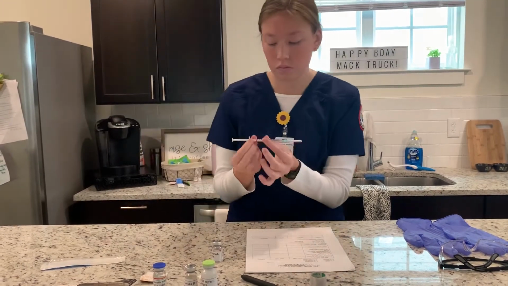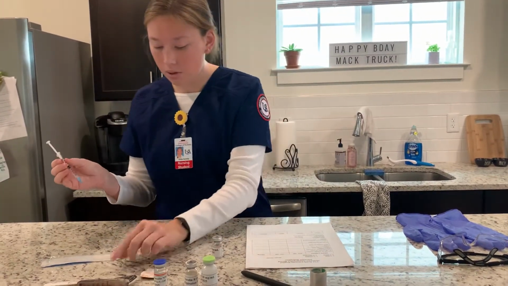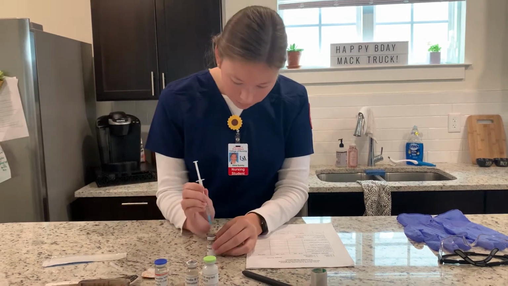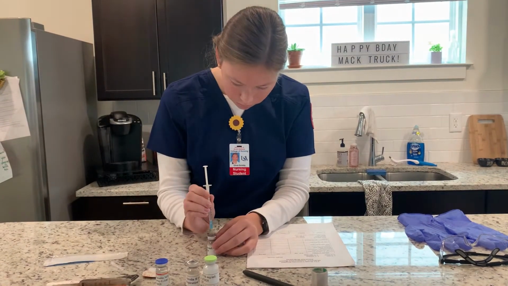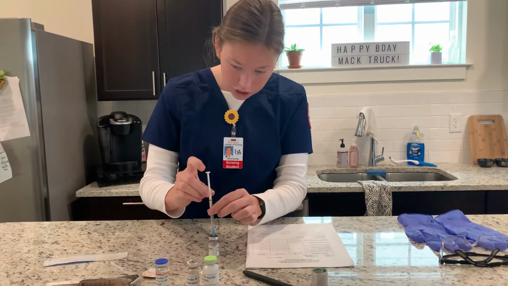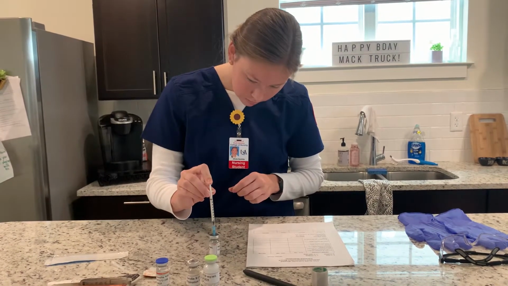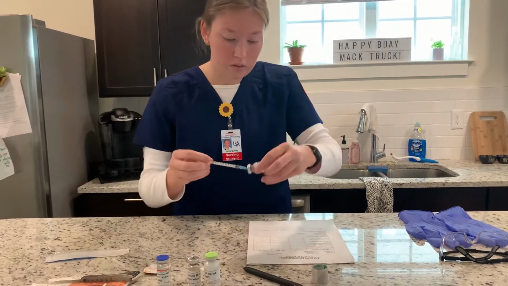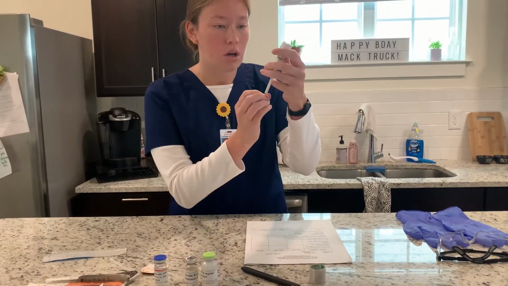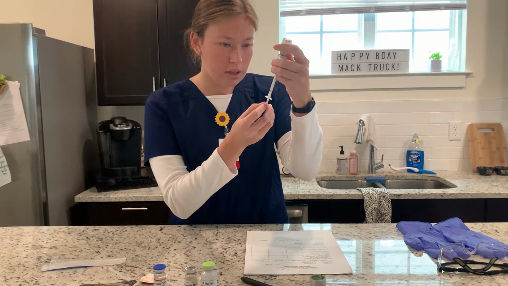Okay. Now I will uncap, and I'm going to puncture the vial. And then I'm going to inject the air. And I'm going to flip it up, and I'm going to pull out 0.5 milliliters of heparin.